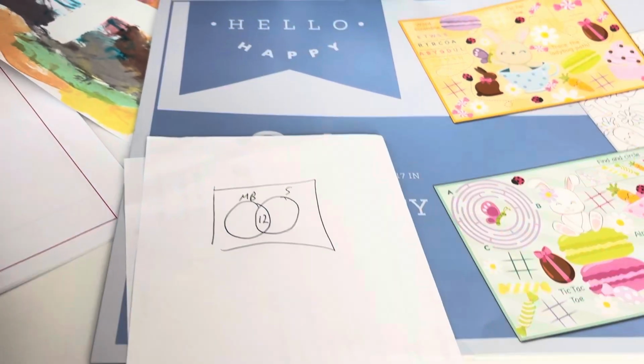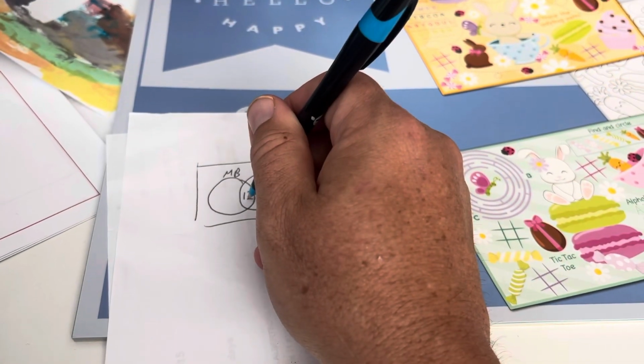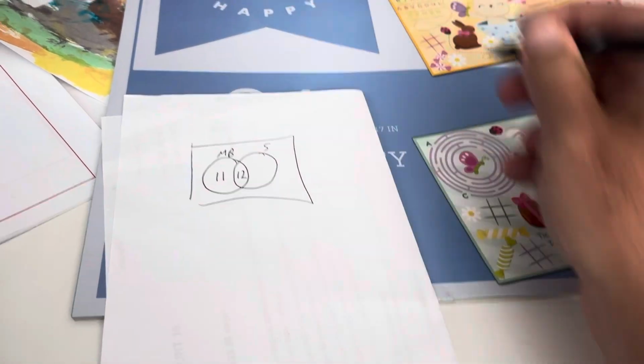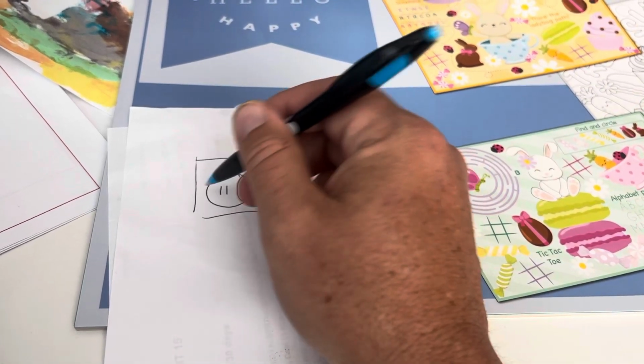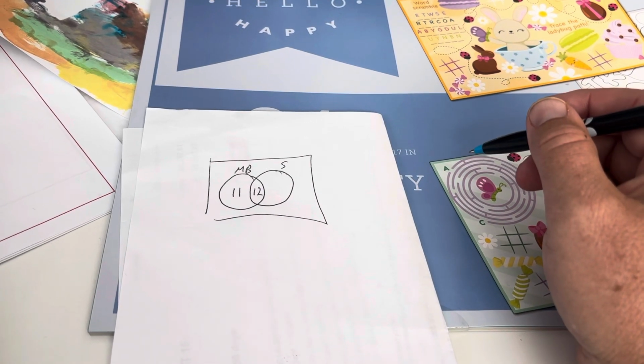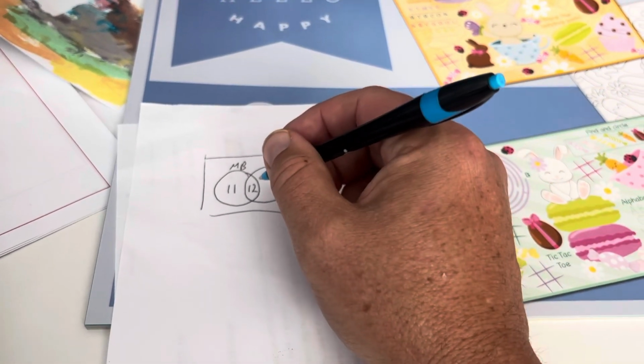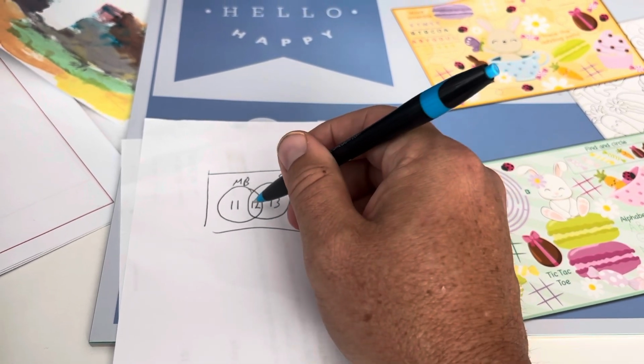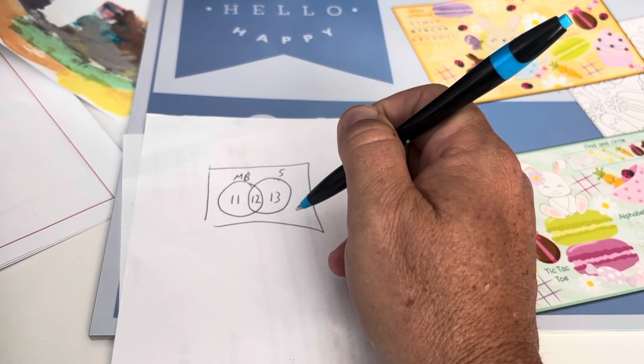Because it says that 23 are in the marching band, here's 12 of them already. So there needs to be another 11 out here. So now I have 23 in that marching band circle. I have 25 people in Spanish class. There's 12 here, so here's 13. That's 25 in that circle.